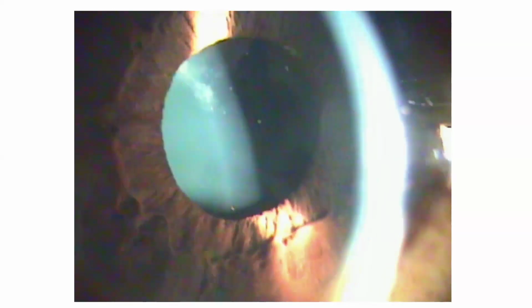So what you're looking at here is the light from the slit lamp illuminating the cornea. That's that bright line on the right, and then the light falling on the iris, and the dark hole in the center, of course, is the pupil. So if we run the video, we can see little white things swimming around in the anterior chamber of the eye.